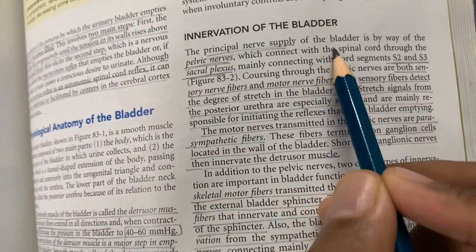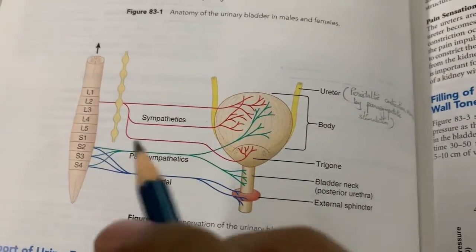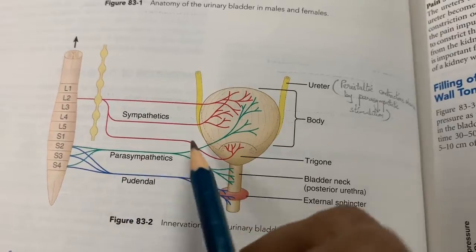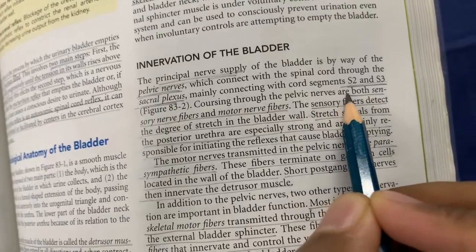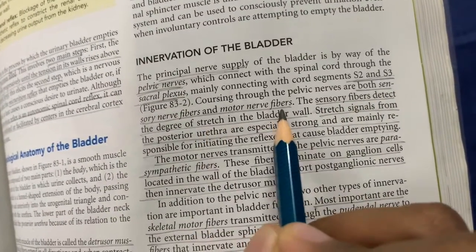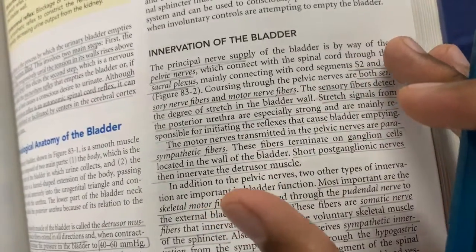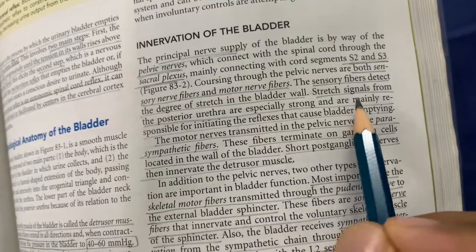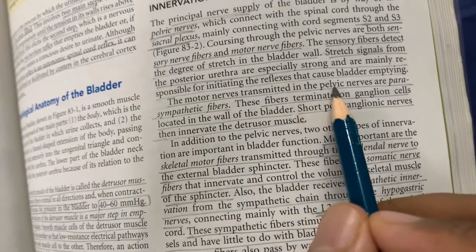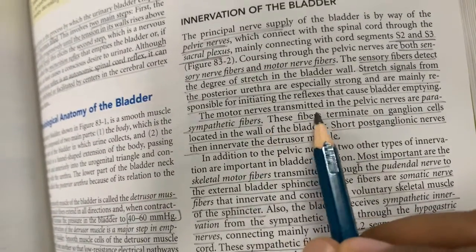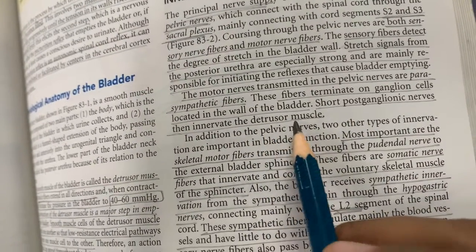The principal nerve supply of the bladder is by way of the pelvic nerves, which connect the spinal cord through the sacral plexus, mainly to the S2, S3, S4 segments. So you can see the sacral nerves. Coursing through the pelvic nerves are both sensory nerve fibers and motor nerve fibers. The sensory fibers detect the degree of stretch in the bladder wall. Stretch signals from the posterior urethra, that is, the neck, are especially strong and are mainly responsible for initiating the reflexes that cause bladder emptying. The motor nerves transmitted in the pelvic nerves are parasympathetic fibers. These fibers terminate on ganglion cells located in the wall of the bladder. Short postganglionic nerves then innervate the detrusor muscle.